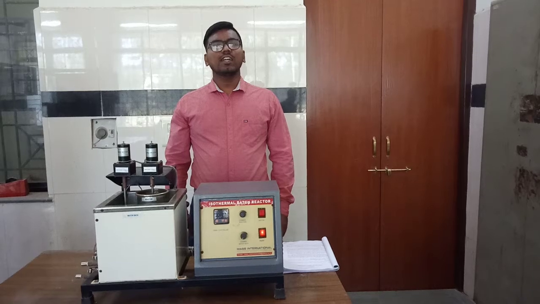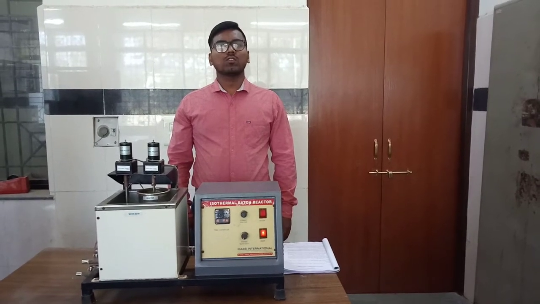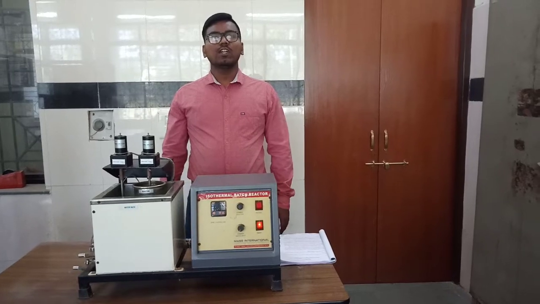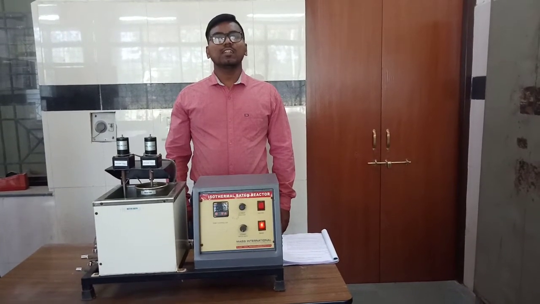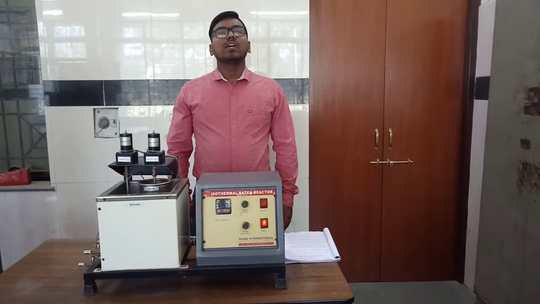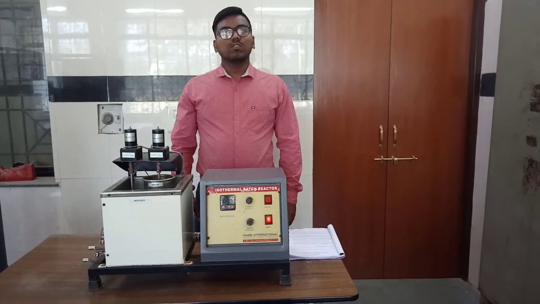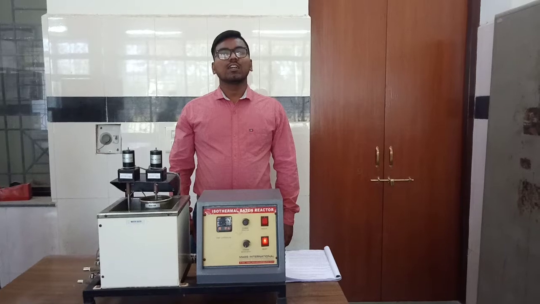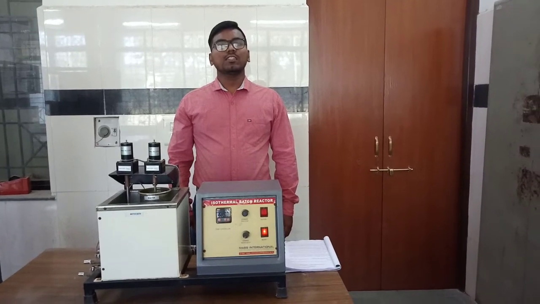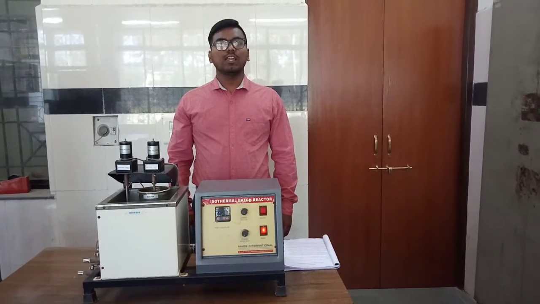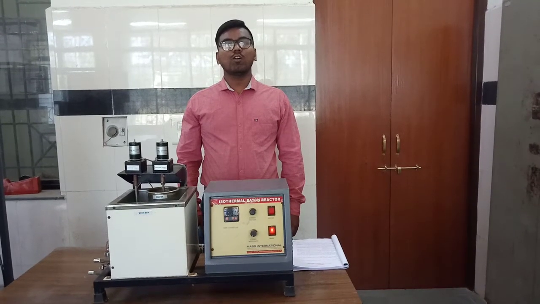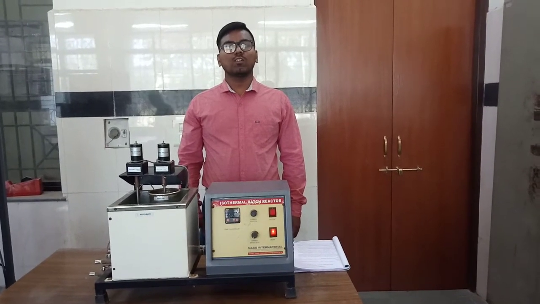In this reaction, the rate of reaction is dependent on the concentration of both A and B, but it is very difficult to monitor the concentration of A and B at the same time. Therefore, by taking either reactant concentration in excess, we can have a pseudo first order reaction. An example of such a reaction is the acid hydrolysis of ethyl acetate, where ethyl acetate is hydrolyzed to form acetic acid and ethanol.